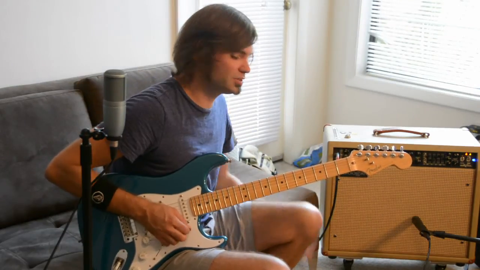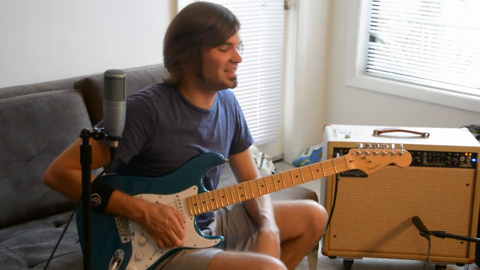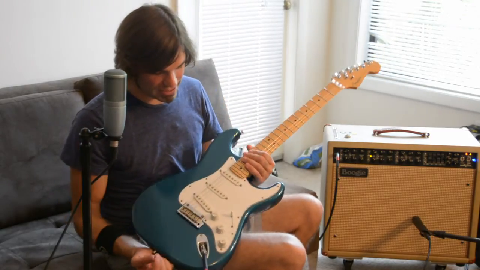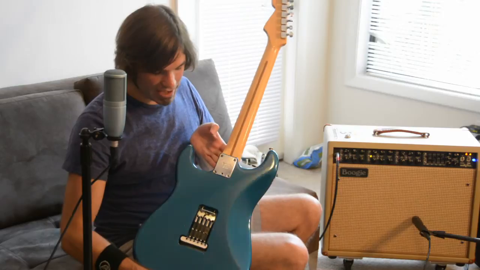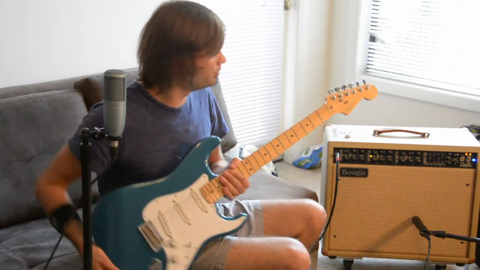Okay, so I want to talk gear. I'm playing an American Standard Stratocaster that's got a bunch of aftermarket stuff on it. I've got Callahan hardware, and I've got some hand-wound pickups in here.